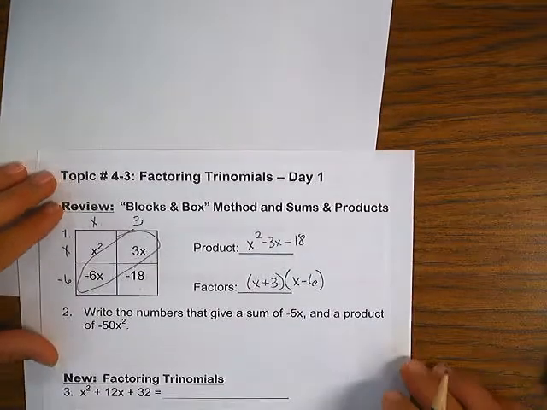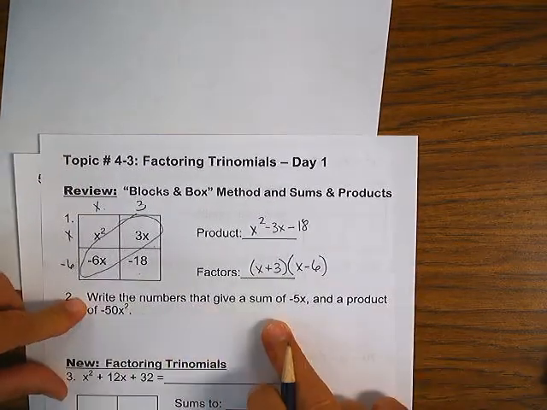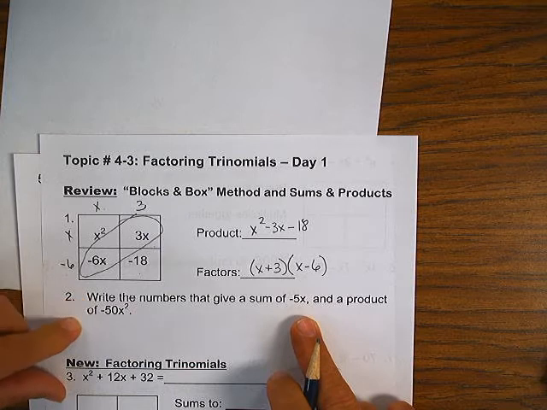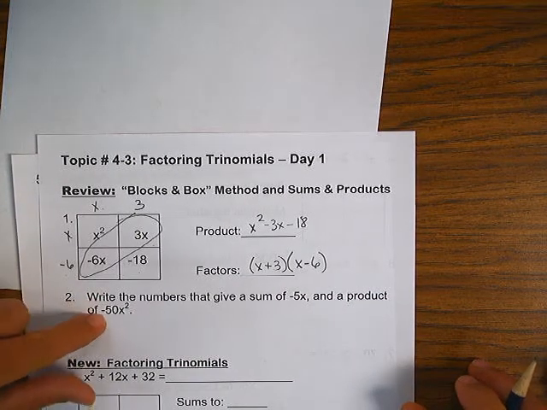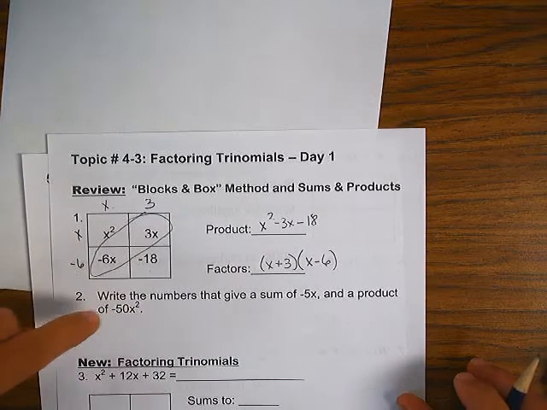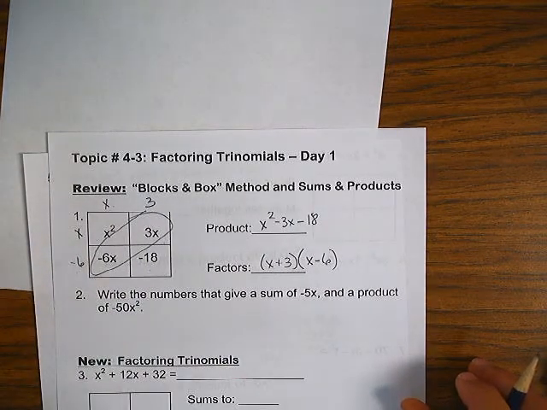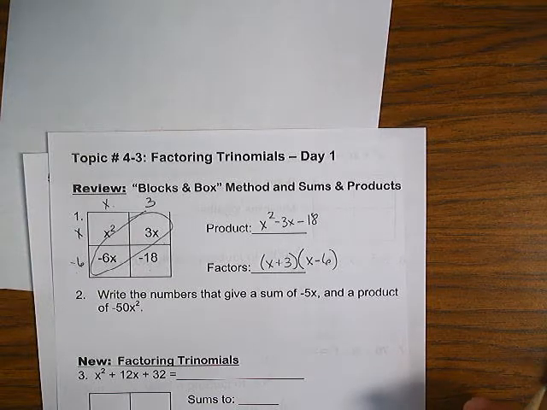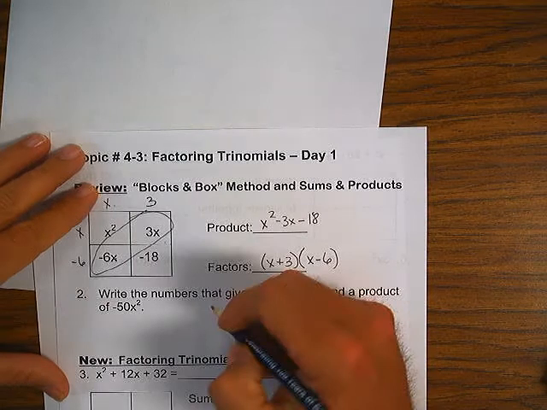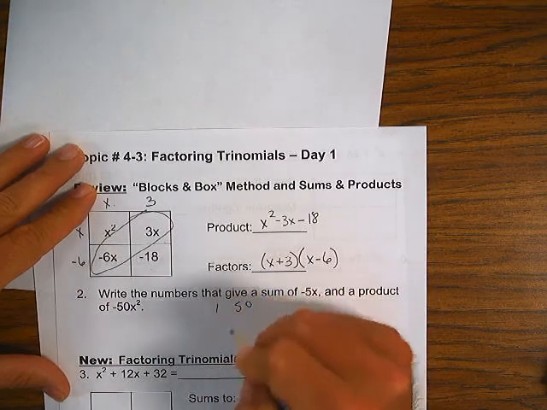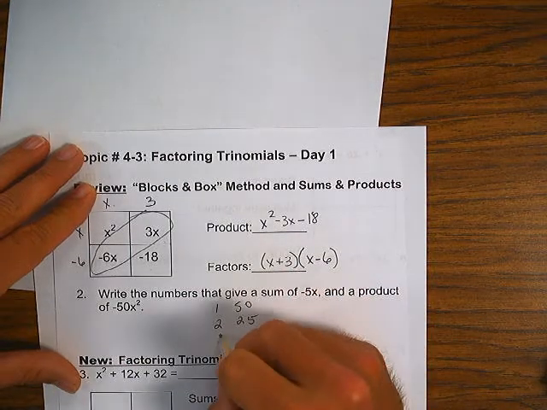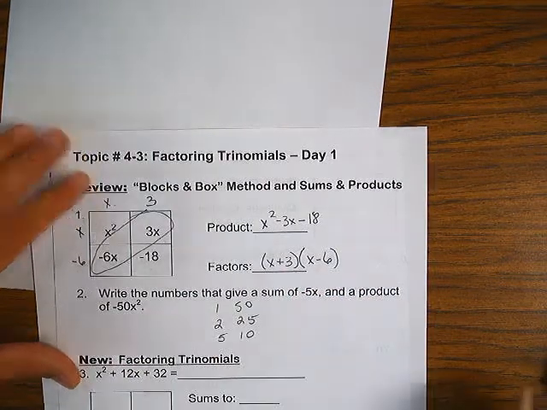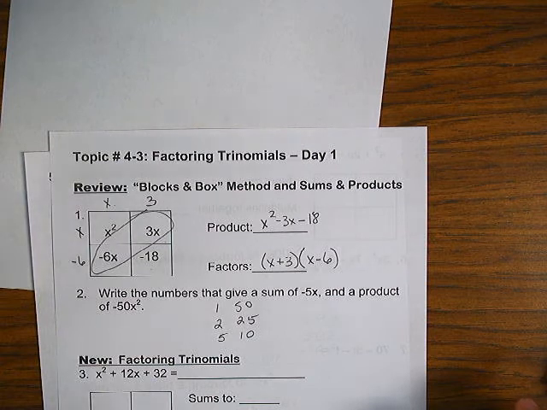On what we just did, we wrote the numbers that give a sum of negative 5x and a product of negative 50x squared. Now, the product is negative. What does that tell me? One's positive and one's negative. What can we multiply together to get 50? 1 times 50, 2 times 25, 5 times 10.